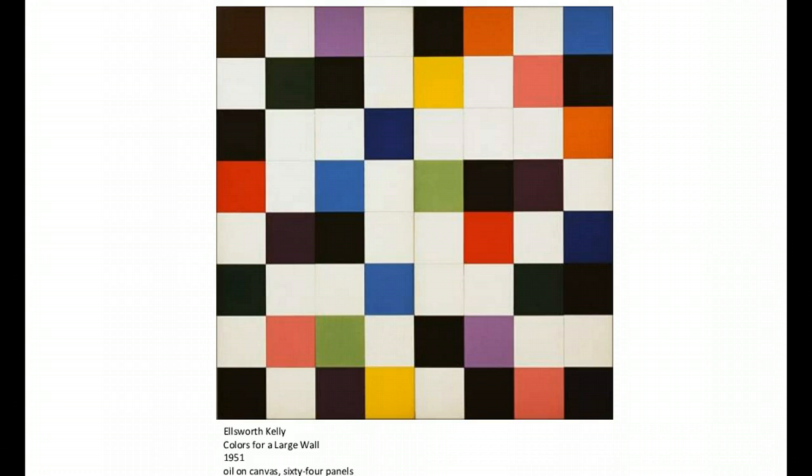1951, Ellsworth Kelly's Colors for a Large Wall. This painting I saw when I was 14 years old in a large retrospective of Ellsworth Kelly's work, and this is what I was saying earlier when I was talking about Hans Hofmann and the 3-year-old could have done it question. It's really easy to look at a work like this and say, duh, right?